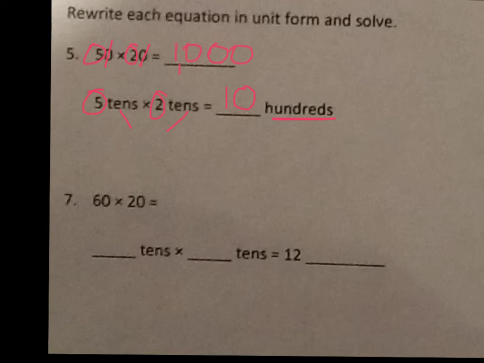That was pretty fast. Let's do number 7. Okay, so basic fact. We have 6 tens times 2 tens. Well, 6 times 2 equals 12. 12 what? Remember, tens times tens, 10 times 10 is 100. So it's 12 hundreds. All right, now, what would that look like in standard form? 6 times 2 is 12. Count our zeros. 1, 2, 1, 2. Your answer is 1,200.